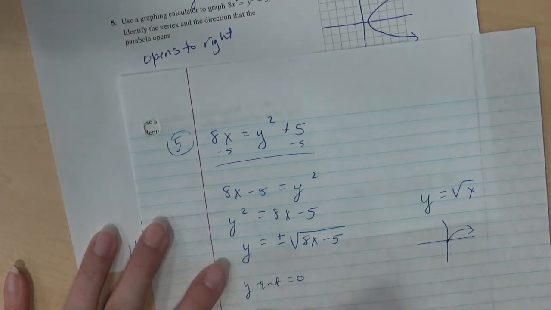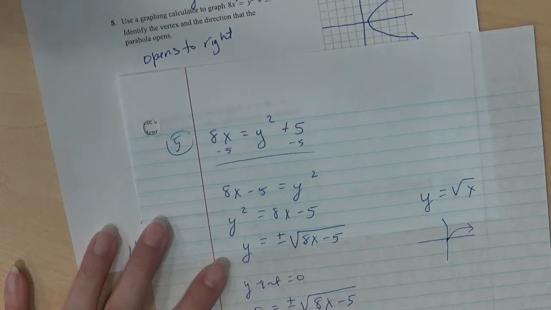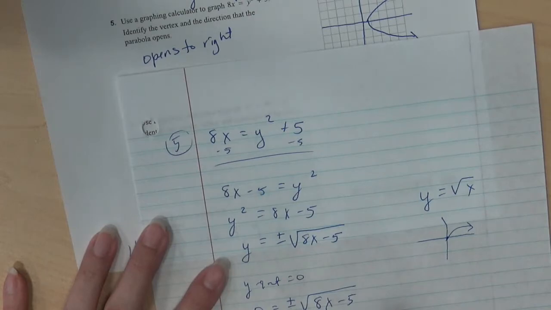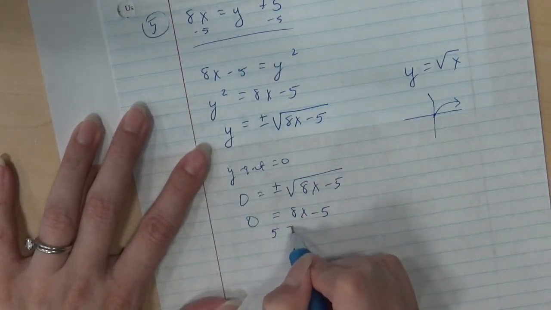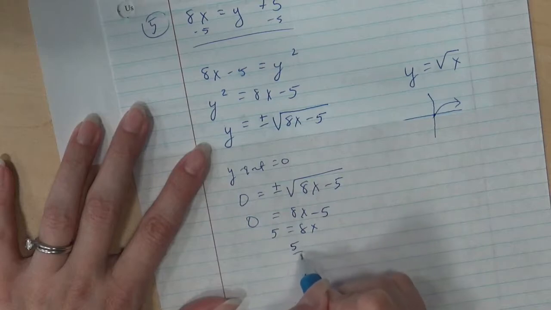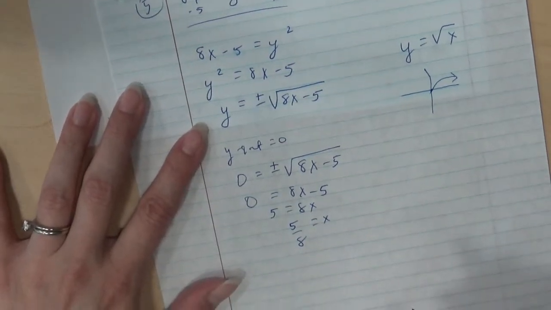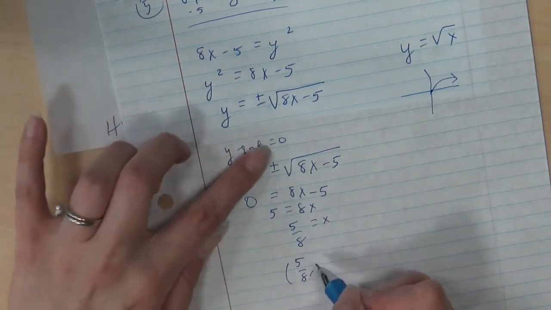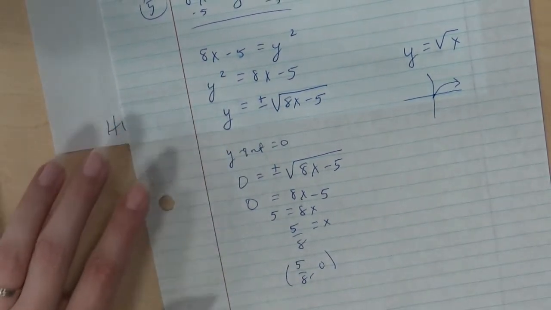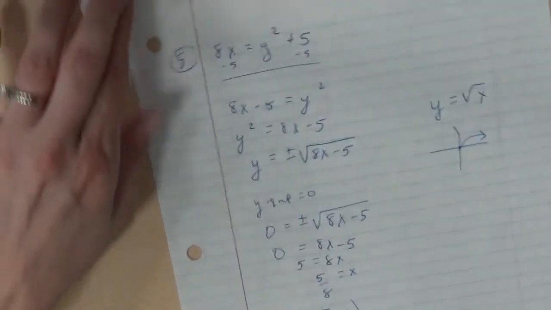And then to get my x-intercept, I'm going to do 0 equals plus or minus the square root of 8x minus 5. If I solve this for x, then it'll give me the x-coordinate of my vertex. So I can square both sides. I'll get 0 equals 8x minus 5. Add 5 to both sides and divide by 8. So I can see that the vertex is occurring at the ordered pair 5/8, comma 0 here. So my vertex was 5/8, 0.